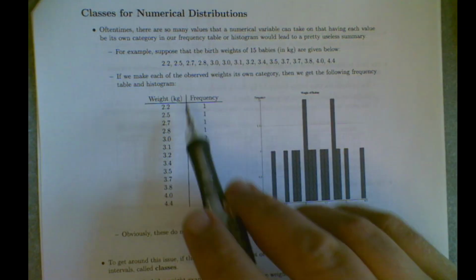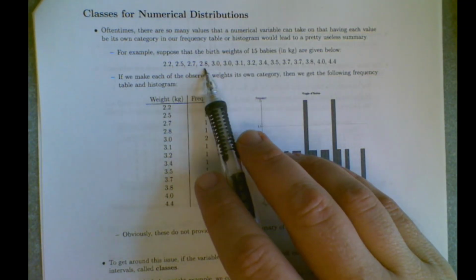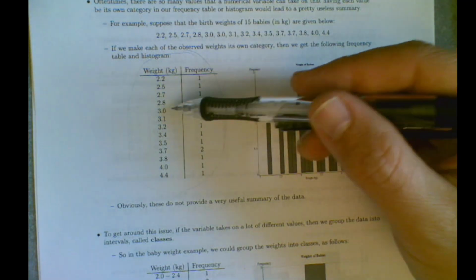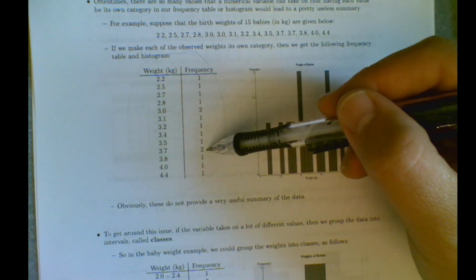If we were to make each of these individual numbers its own category in our frequency table, we would end up with a frequency table that looks something like this. And as you can see, this isn't a very good summary. 2.2 only occurred once, 2.5 only occurred once. Some of them maybe occurred a couple times, but it just doesn't give us very good information. And the graph also doesn't give us good information about where the data is bunched up or anything like that.